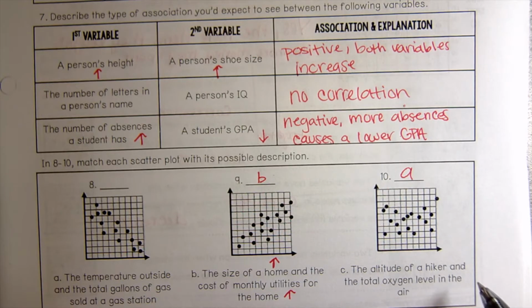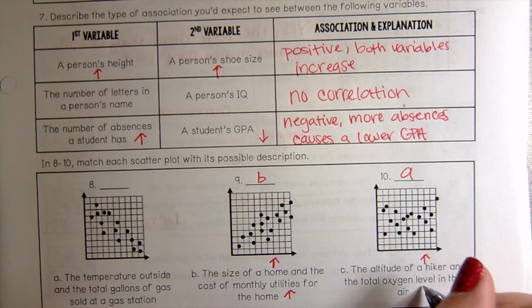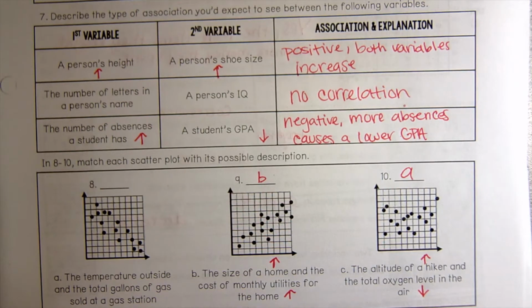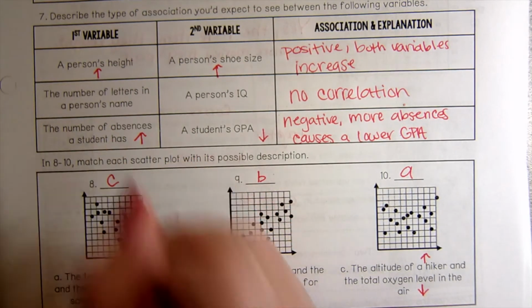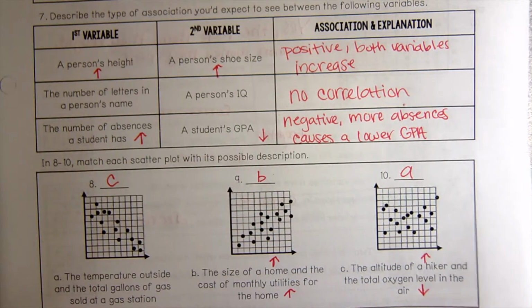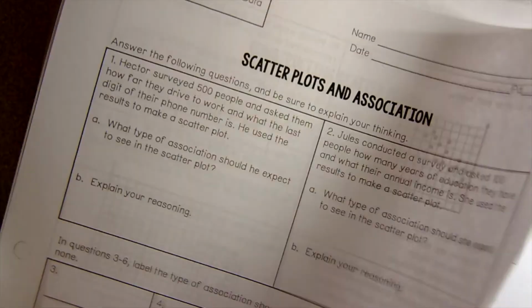The altitude of a hiker, so the altitude we're going to say is going up, and the total oxygen level in the air. So as you get higher, there's less oxygen in the air. So that would be 8. All right, we are skipping this page, going on to the next one.